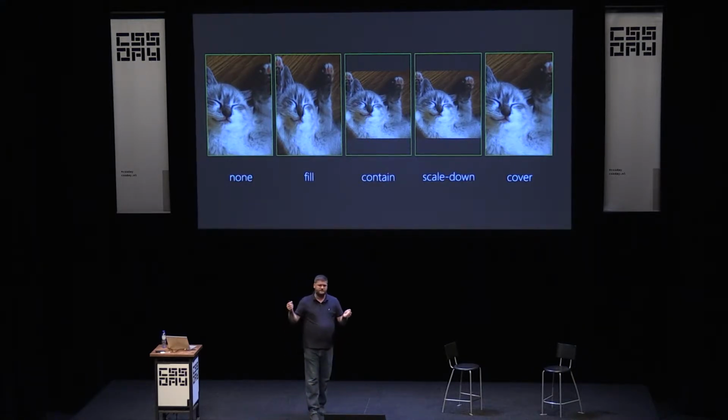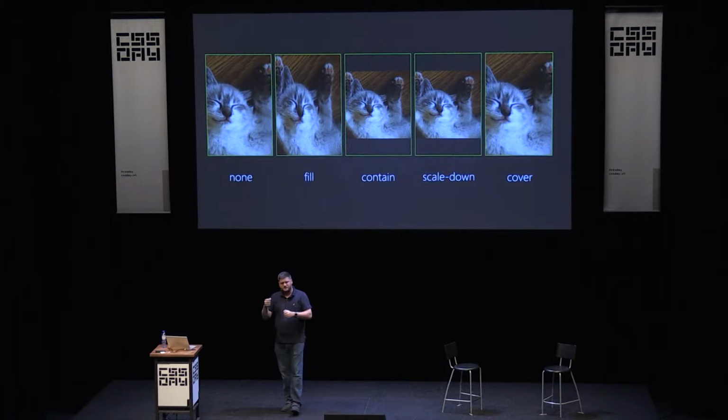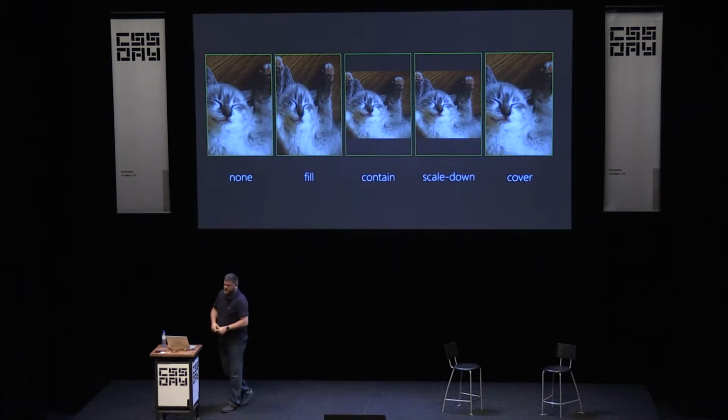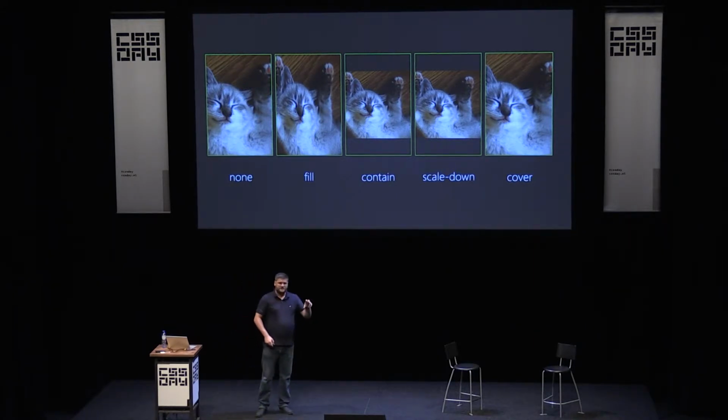Fill basically doesn't maintain aspect ratio and squishes them all down. Contain maintains the aspect ratio and makes sure it fits. Scale-down does either none or contain, whichever is smaller. So in this case, it's doing contain. And then cover maintains the aspect ratio and scales it up until it completely covers the box's dimensions. So it allows you to achieve a good image result, knowing the actual container size, without needing to do any JavaScript swapping or anything of that matter.